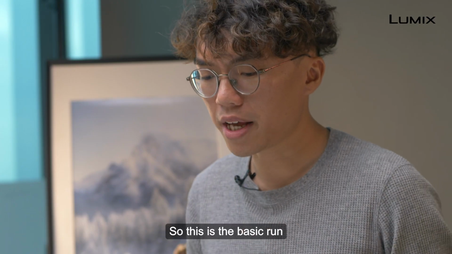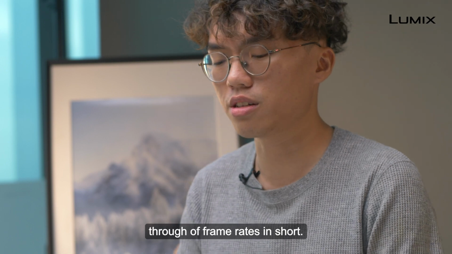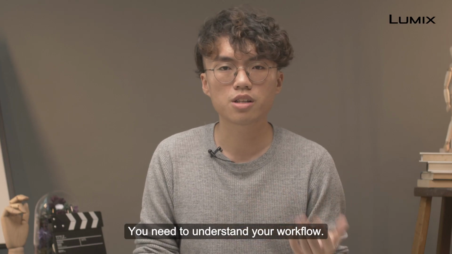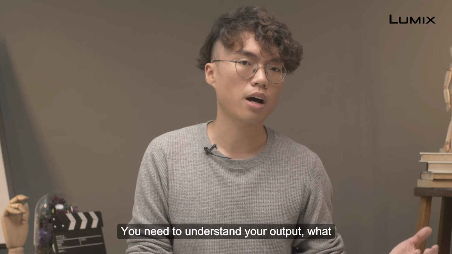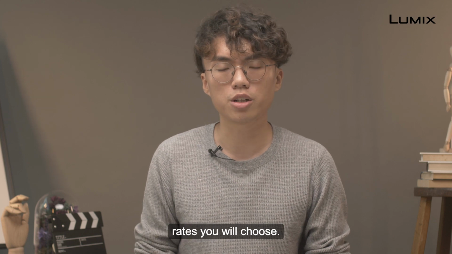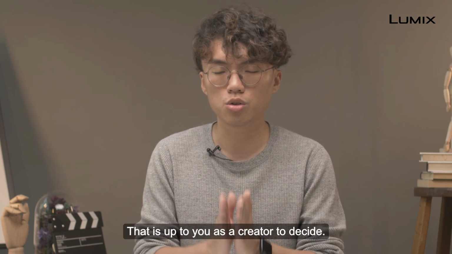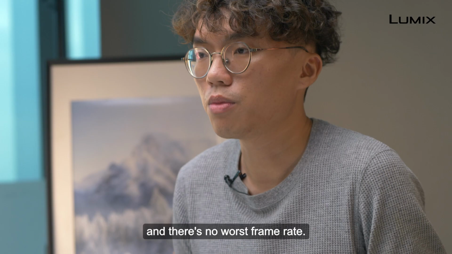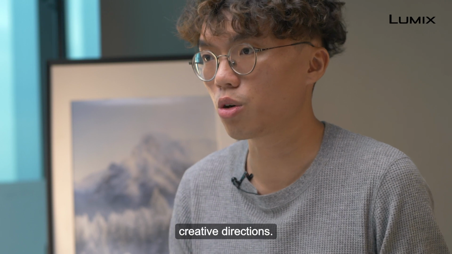So this is the basic run-through of frame rates. In short, we have all kinds of different frame rates available in the camera. You need to understand your workflow, you need to understand your output, what kind of work you're trying to deliver, and what kind of frame rates you will choose. That is up to you as a creator to decide. There's no best frame rate and there's no worst frame rate. It depends on your work, it depends on your creative direction.